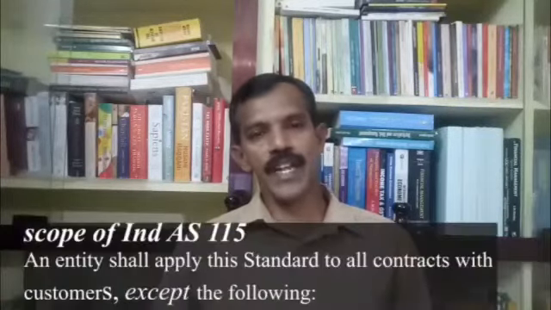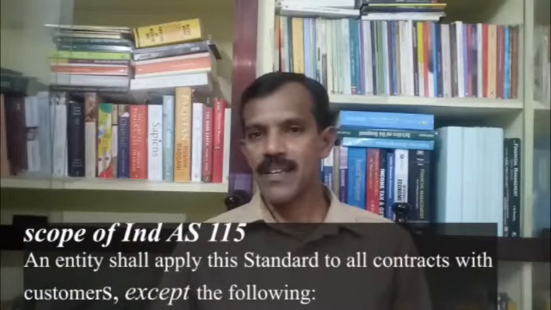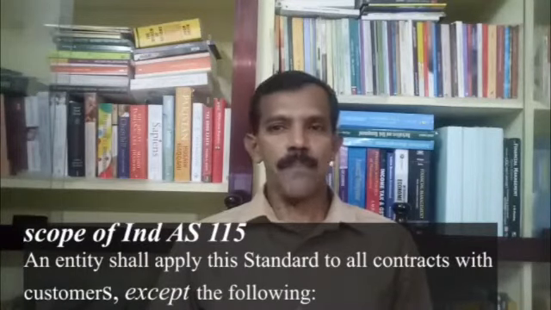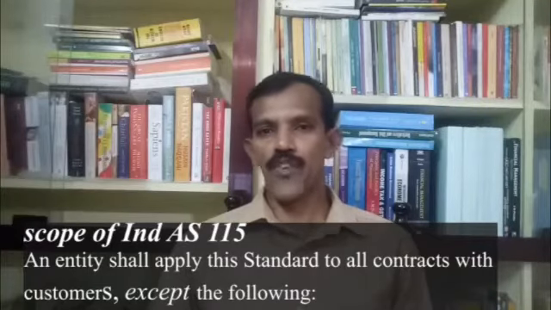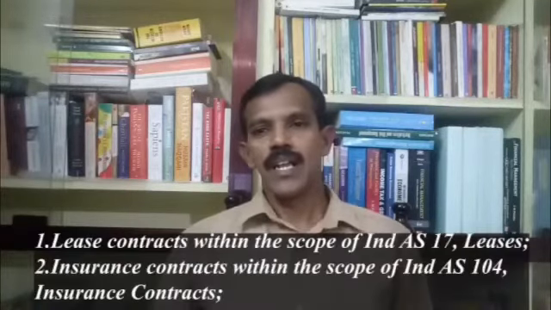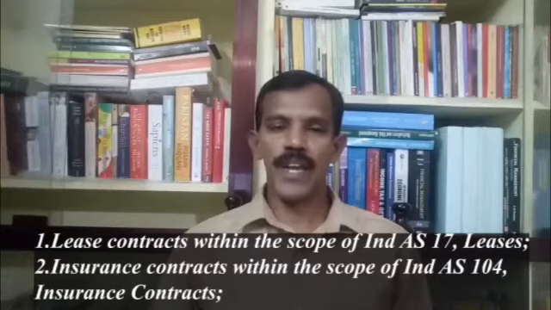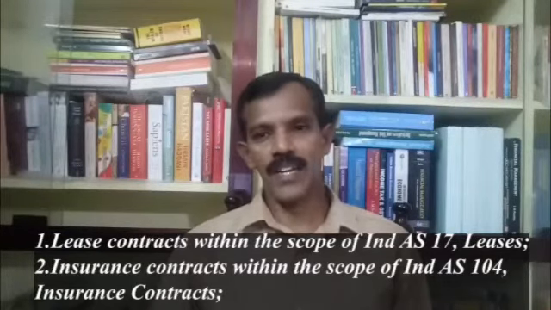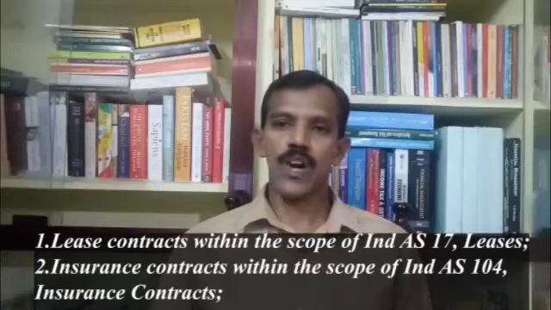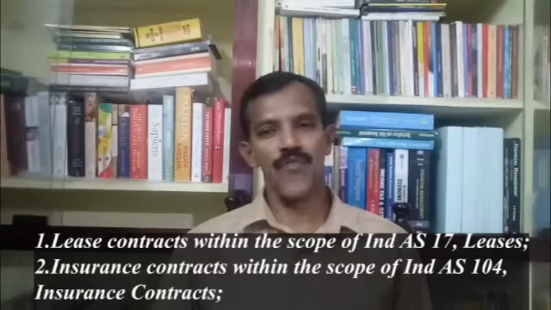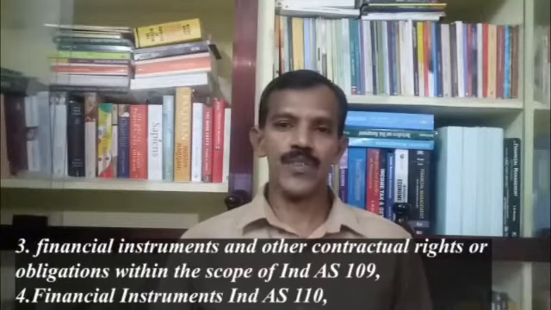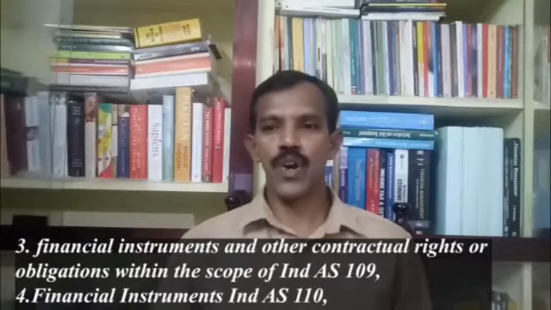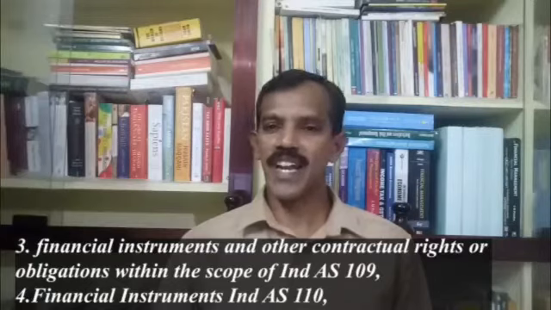Then the scope of Ind AS 115. An entity shall apply this standard to all contracts with customers except the following. First, lease contracts within the scope of Ind AS 17. Second, insurance contracts within the scope of Ind AS 104. And third, financial instruments and other contractual rights or obligations within the scope of Ind AS 109.